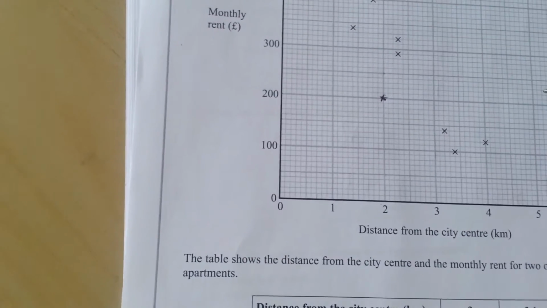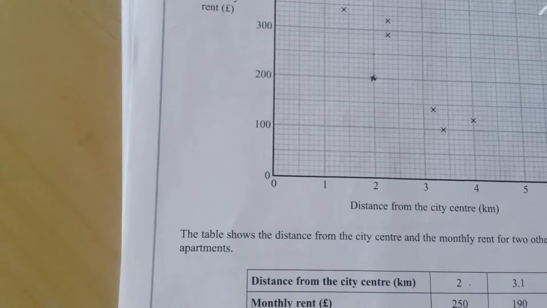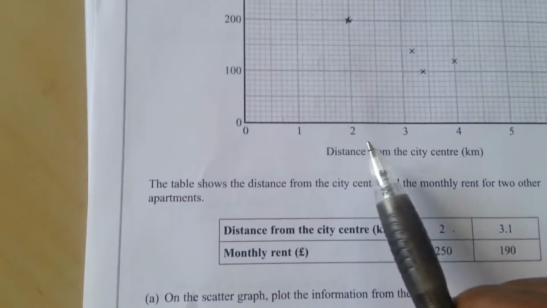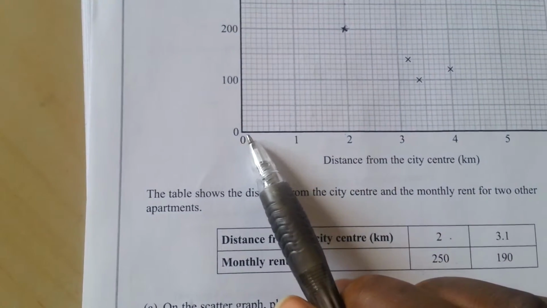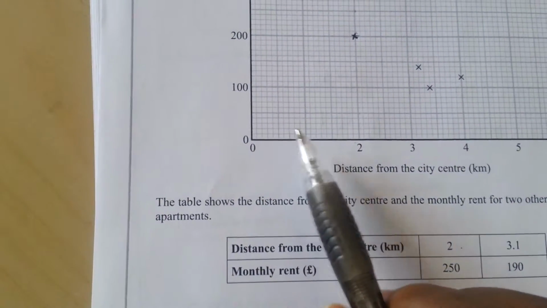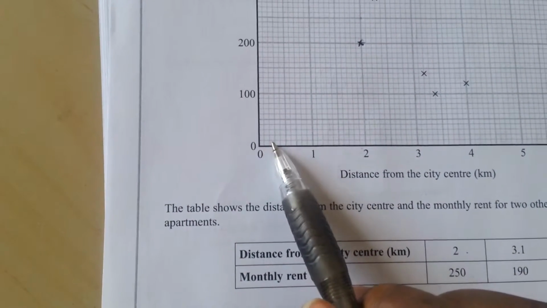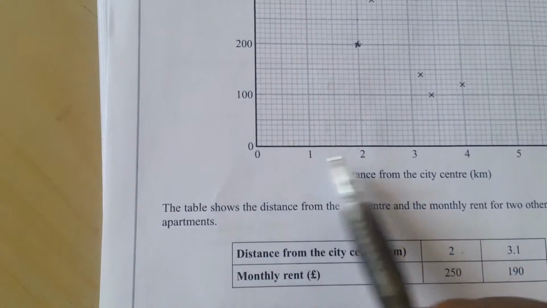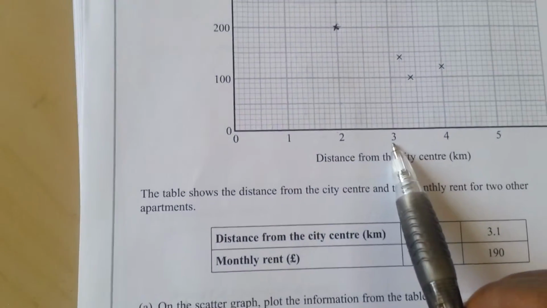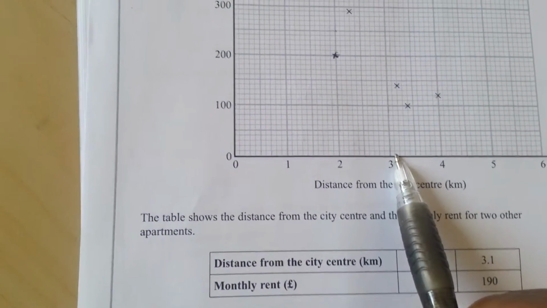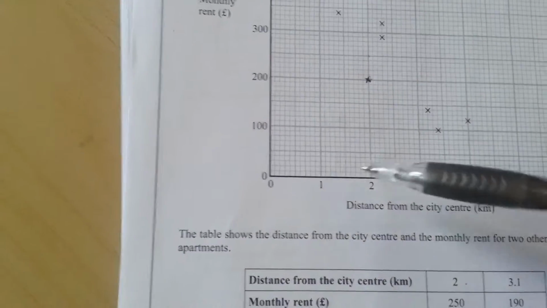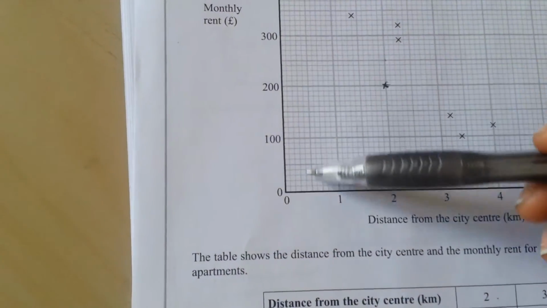Now the other one is 3.1 and then 190. Looking at this, you have 10 spaces in between and you have 0 to 1. So each space represents 0.1. This is 0.1, 0.2, 0.3, 0.4, 0.5, just like that. So this is 3. The next one is going to be 3.1.